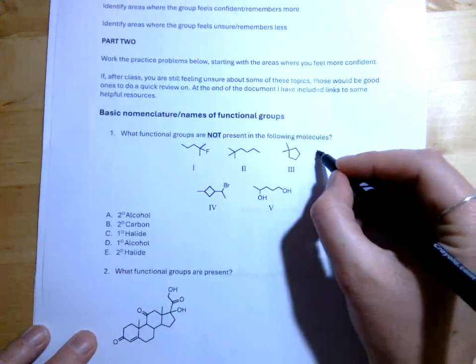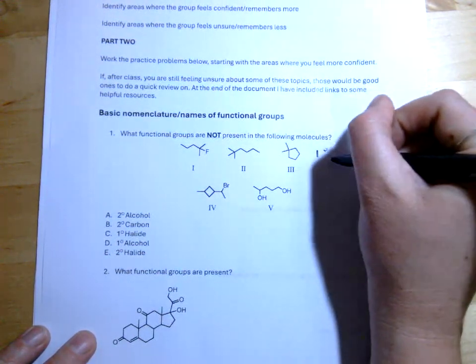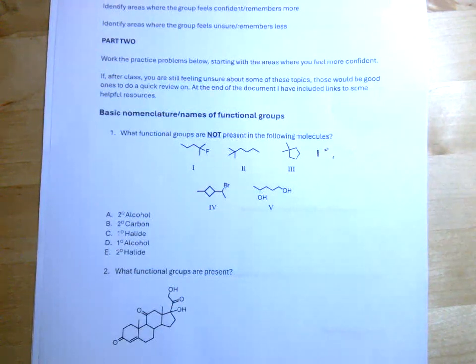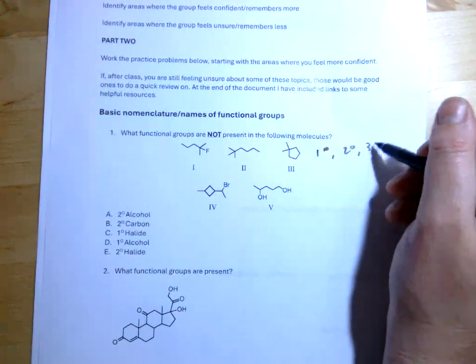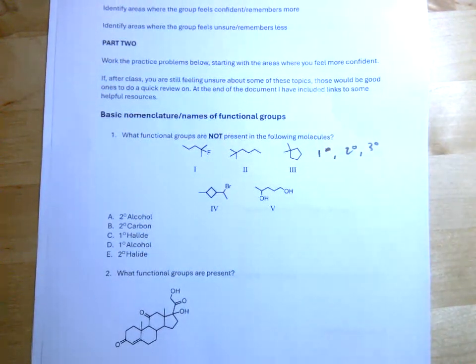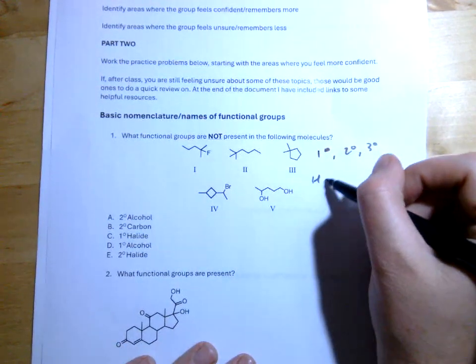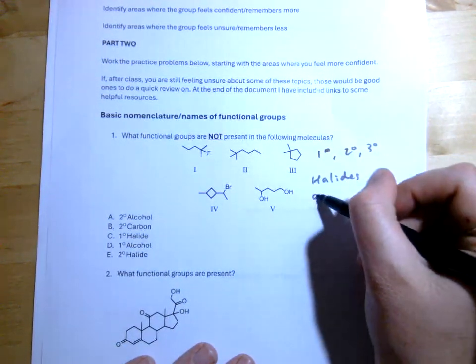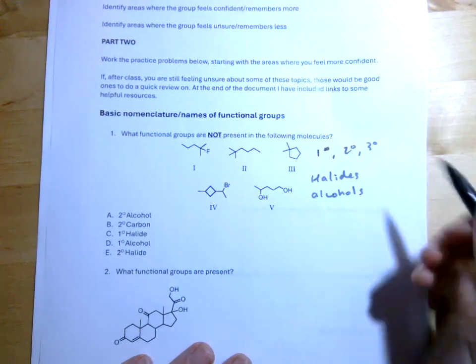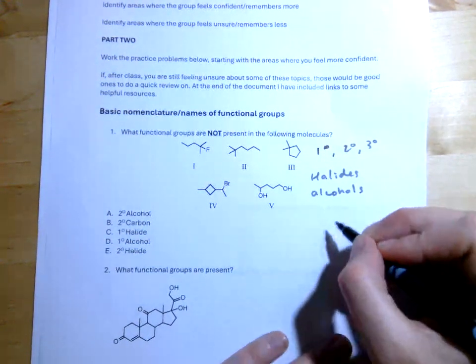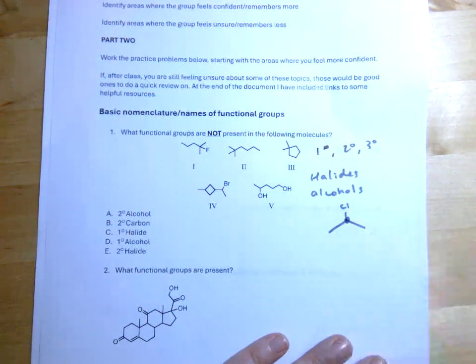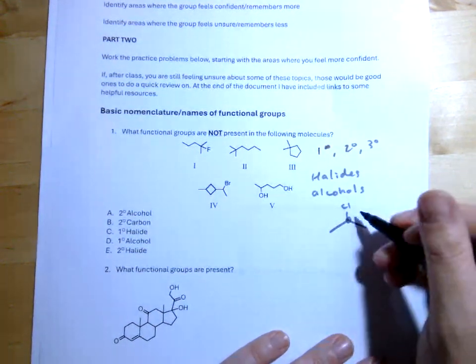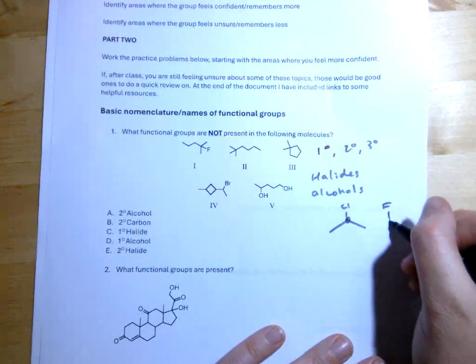So primary, secondary, tertiary. For halides and for alcohols, they are done the same way. So what you'll essentially do is you look at the thing that the halide is attached to, or the alcohol. Look at the carbon that that's attached to, because this can always only be attached to one thing.